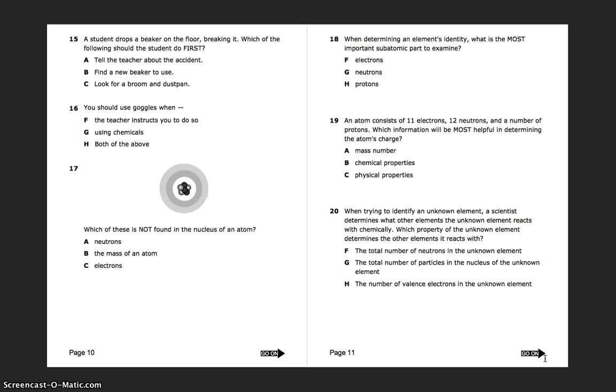Number 20. When trying to identify an unknown element, a scientist determines what other elements the unknown element reacts with chemically. Which property of the unknown element determines the other elements it reacts with? F. The total number of neutrons in the unknown element, G. The total number of particles in the nucleus of the unknown element, H. The number of valence electrons in the unknown element.